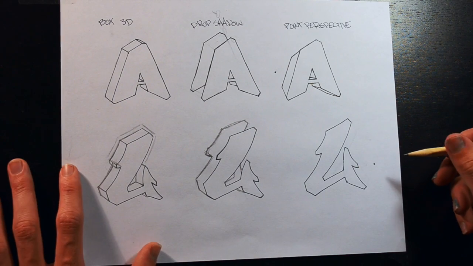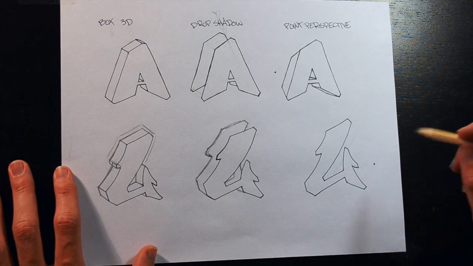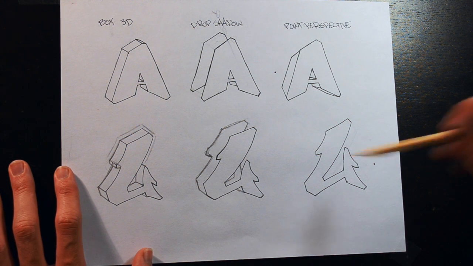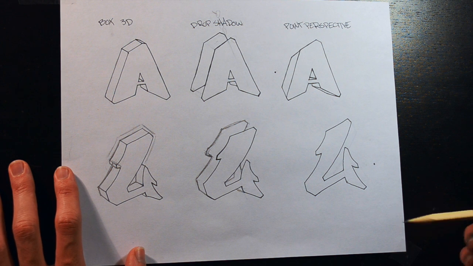Alright, so on to this last one, point perspective. You're going to pick a vanishing point. It's going to be a dot somewhere on your piece, your composition. It can be in or on your piece, or it can be out and around it, wherever you want. Just pick a dot somewhere. And when you really get to understand this style of 3D, you can strategically pick where you want that point to be.